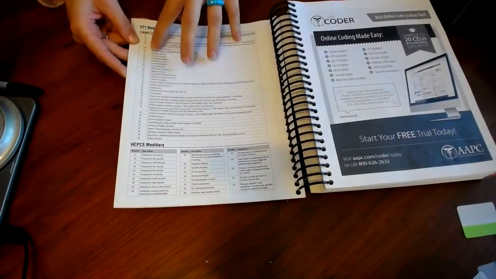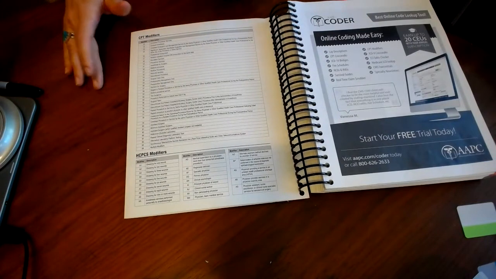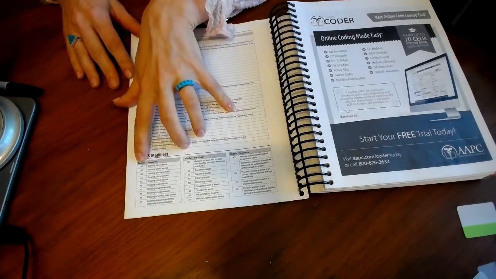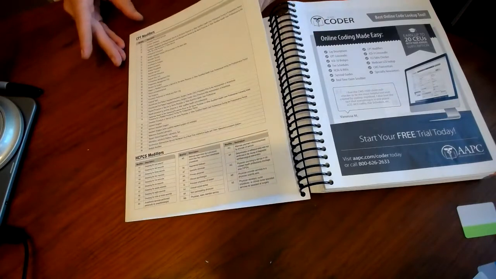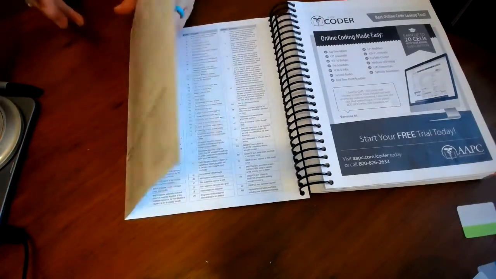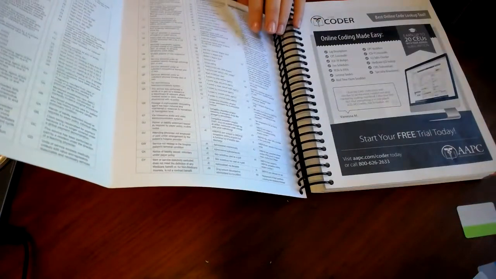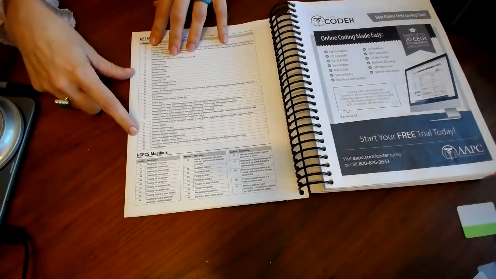And if you see a modifier and it looks a little funny, chances are it's an HCPCS modifier. So you see that it can be alphanumeric, and that's the difference between CPT modifiers and HCPCS modifiers. At first glance, HCPCS modifiers can be alphanumeric, while CPT modifiers are numeric, right?